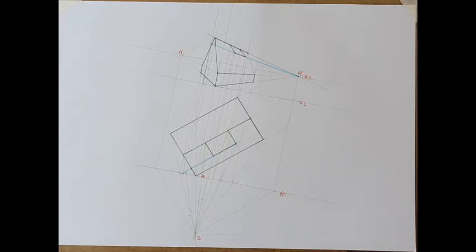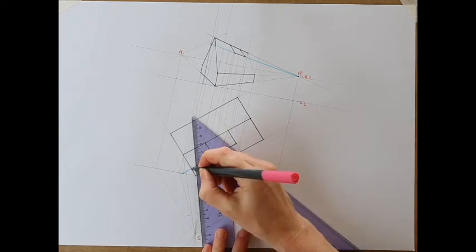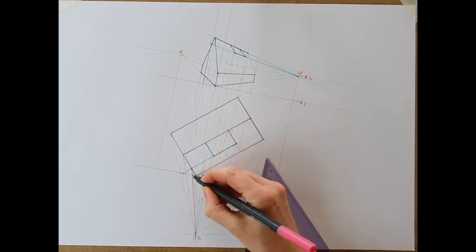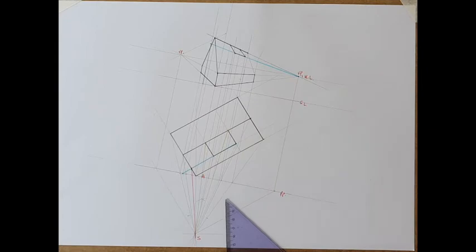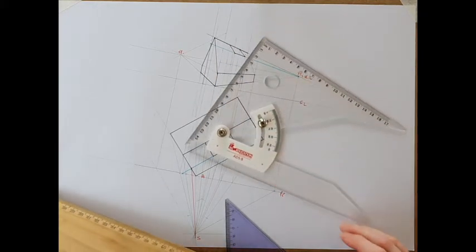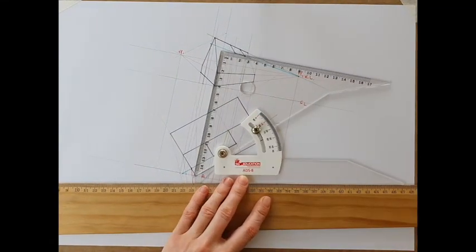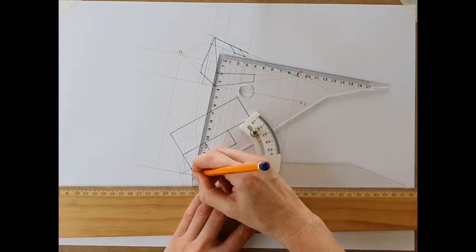So I'm going to do it in colour at the risk of accuracy, just so you can see it. That's where my line cuts the picture plane. So just a line on the roof that the bottom of the horizontal section rests on.